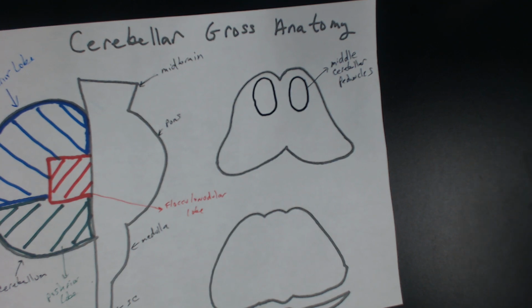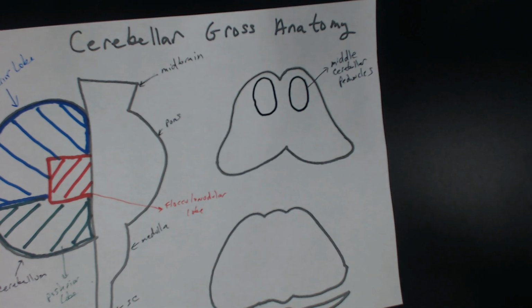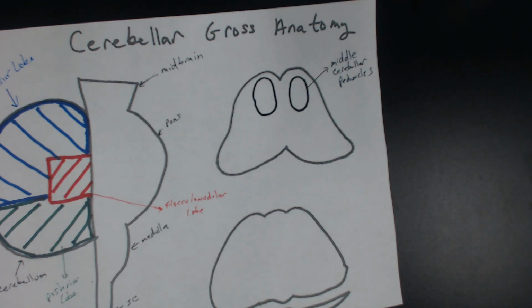Yes? So you said it connects the pons and the cerebellum. Yeah, and we're going to see, there's 3 different regions, but this one specifically, if you're talking about cerebellar gross anatomy, middle cerebellar peduncle, it's going to be one of the ways that information travels in to the cerebellum from the pons, specifically the pons region.